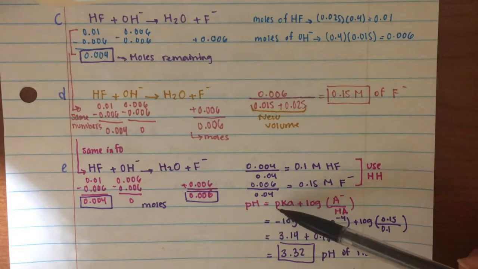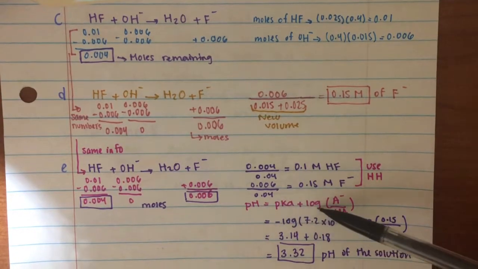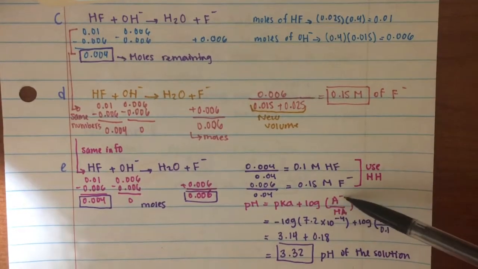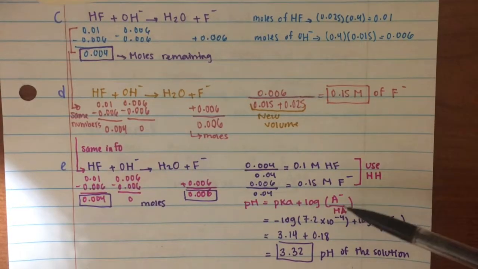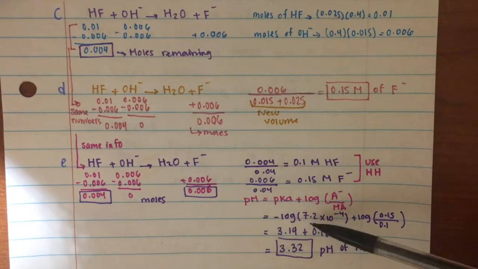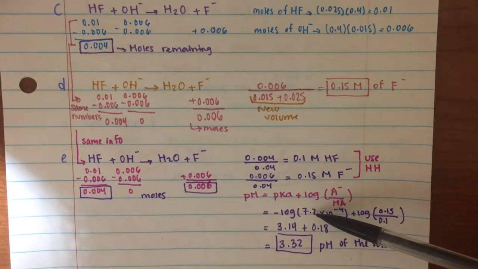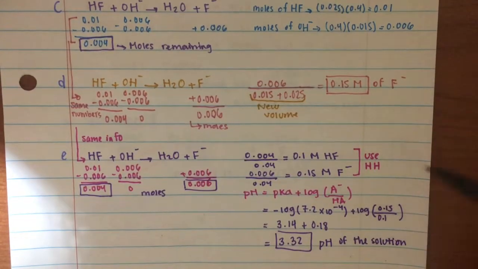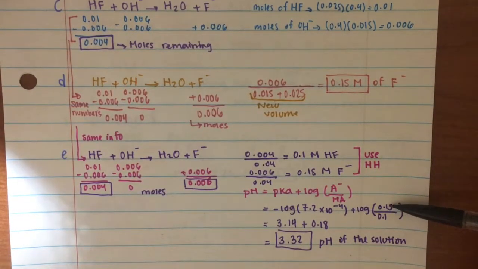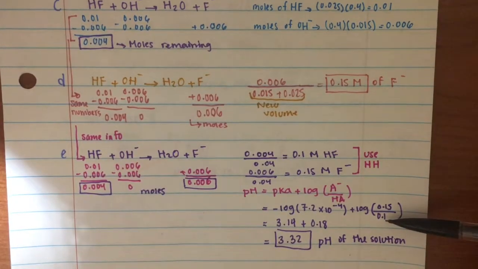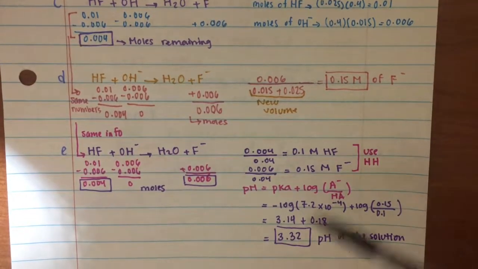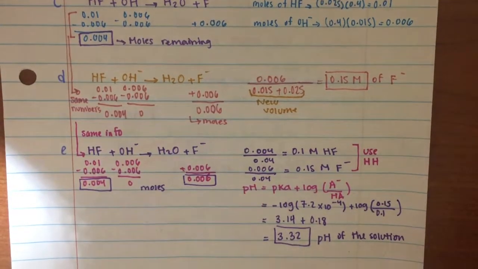So it's just pH is equal to pKa plus log of the conjugate base over the acid. So it's going to be negative log of the Ka that we're given, plus log of 0.15, which is the conjugate base, over the 0.1, which was the acid, and you get 3.32 as your pH.